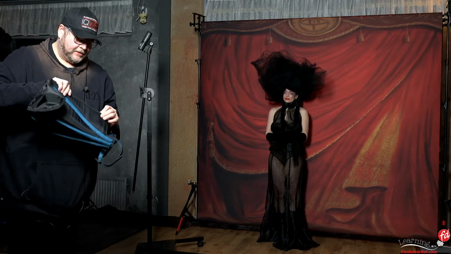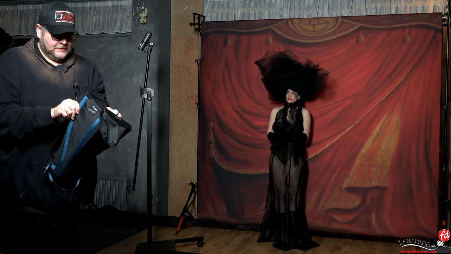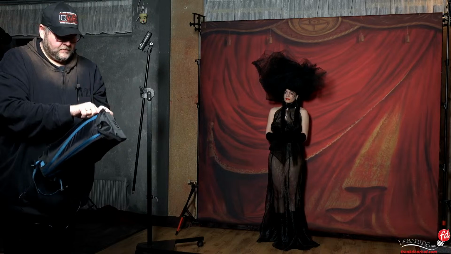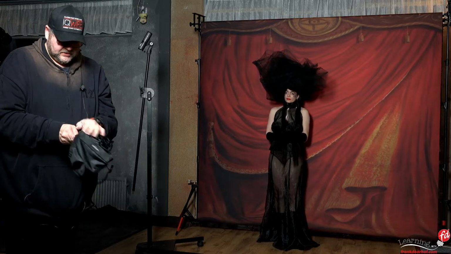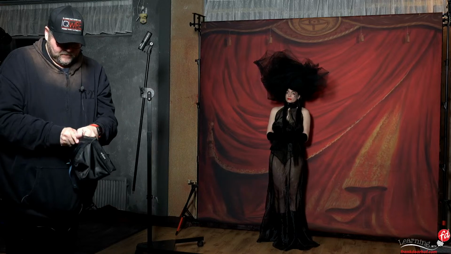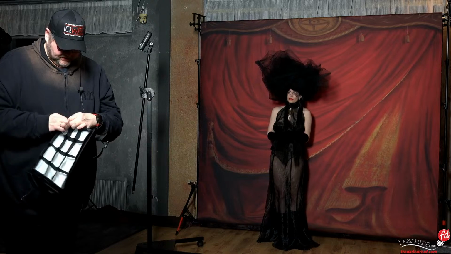Just make sure you make it tight. That's why I take a little bit longer. I don't want any light leakage from the side. And if you assemble it really fast, sometimes you will just forget a little piece. And when there's light leakage, that doesn't look right.